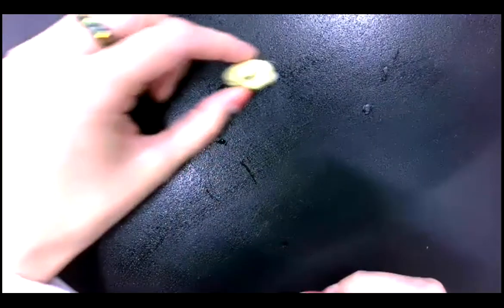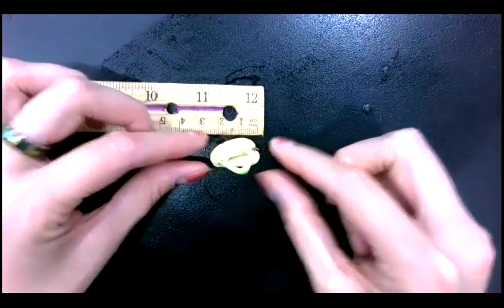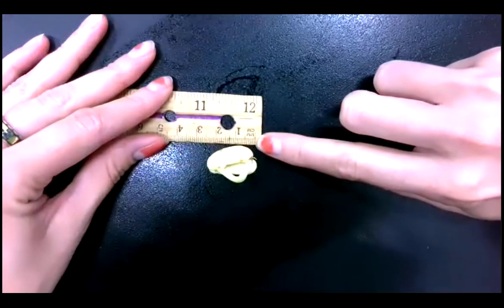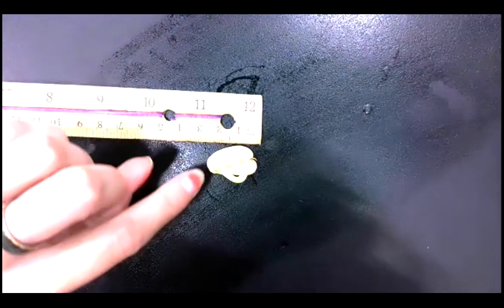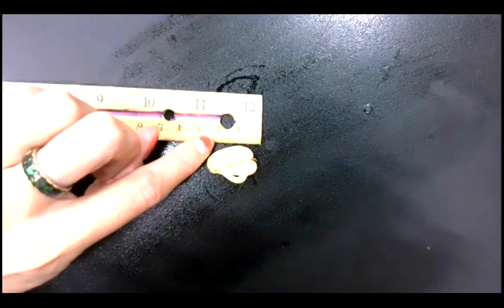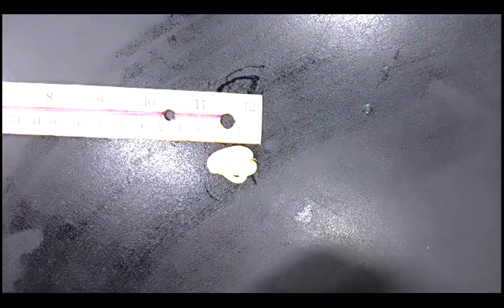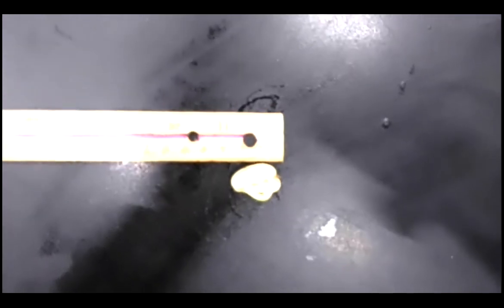So let's see if I can get an updated measurement for day 2. So I'm trying to line it up right at the 0 line. And it looks like this one is now about 2 centimeters long. Make that a little clearer for you to see.